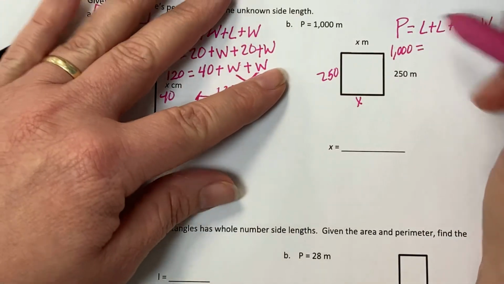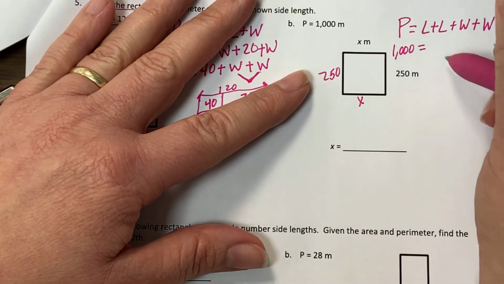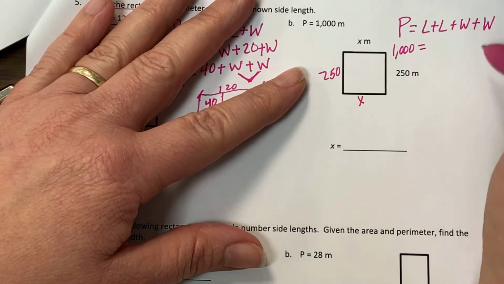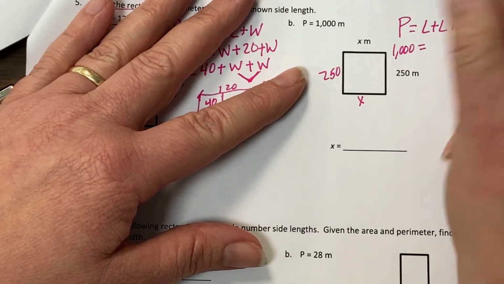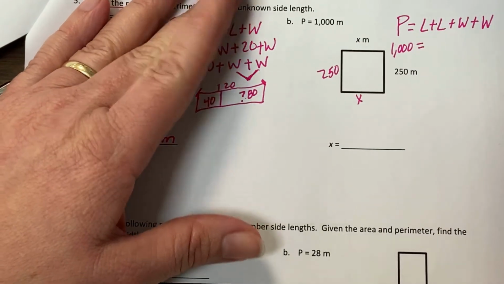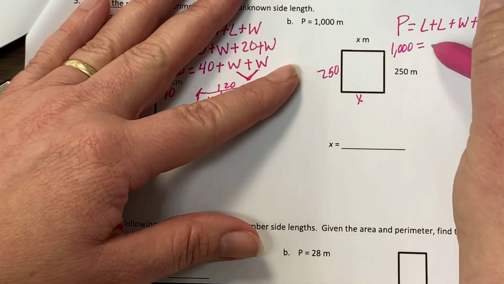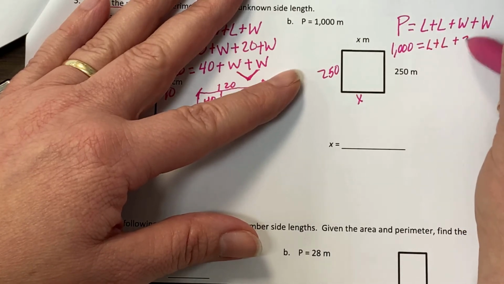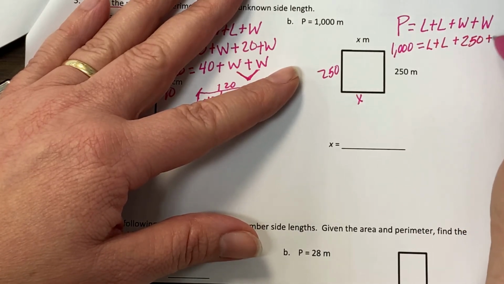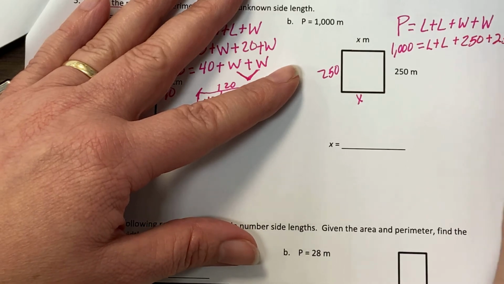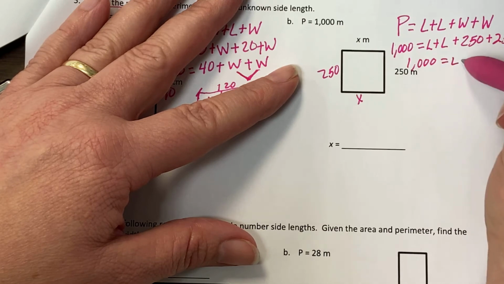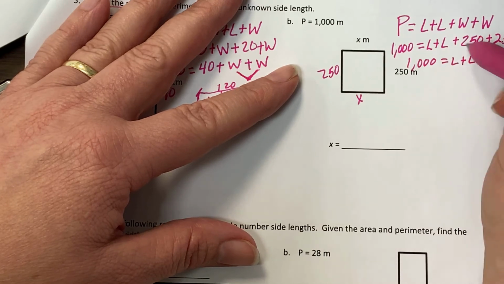equals, I'm going to use these two as my length. It's usually my width, but it doesn't really matter because you still know what you're doing. You can do it that way if you want to. So just for structure, I'll go ahead and leave it like that. And so this side would be 250 and this side would be 250. So if I combined, I'm still going to have 1,000 equals L plus, and that's 500.